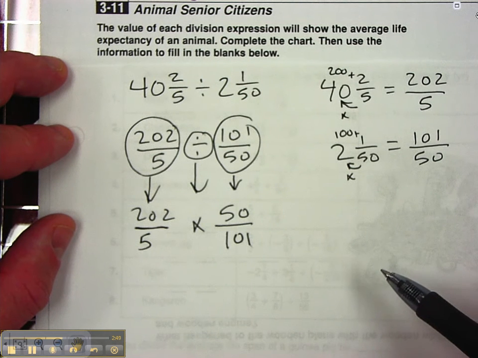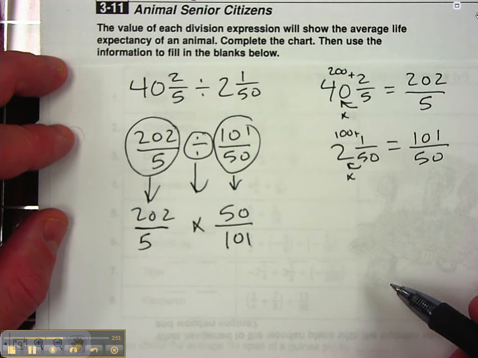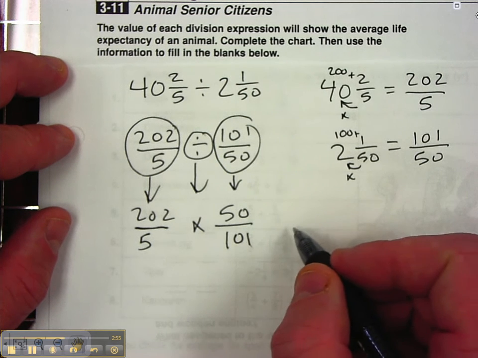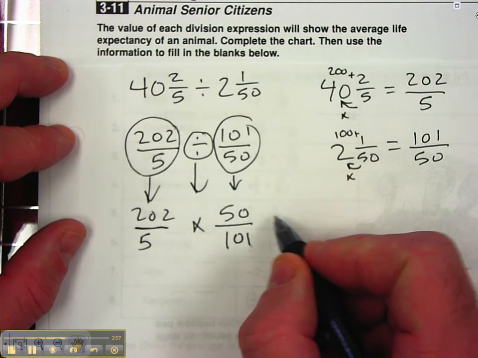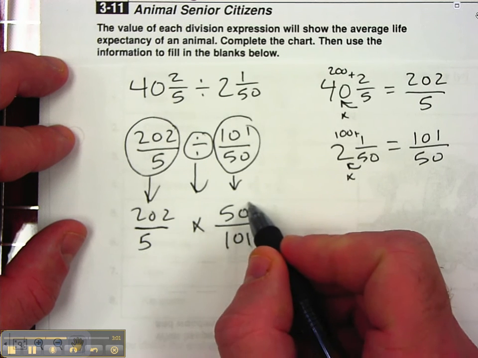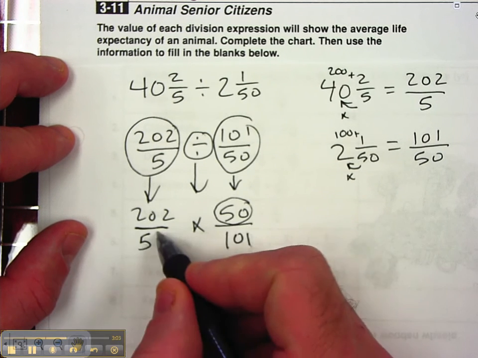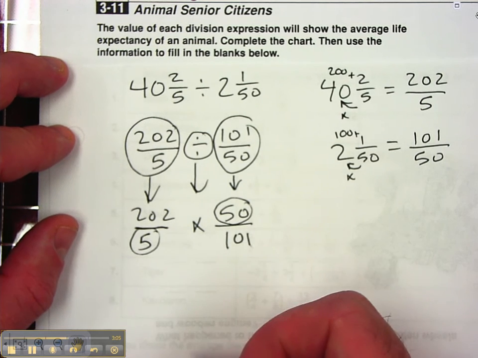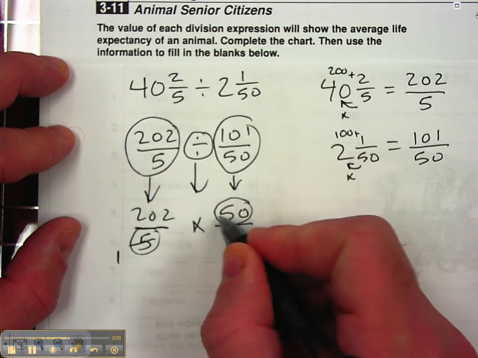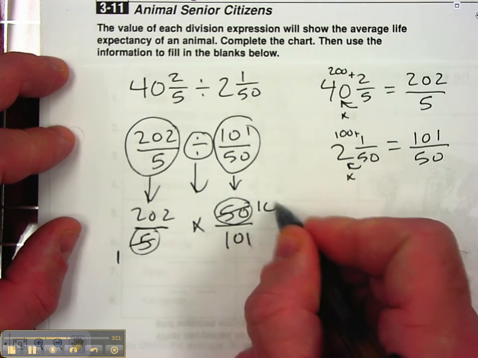Now we could just multiply across. Multiplying fractions, that's no problem. Top times top and bottom times bottom. But looking at these fractions, I think it's going to be a lot easier if we simplify before we multiply. So 50 and 5 have a common factor of 5. So dividing by 5, 5 divided by 5 is 1. 50 divided by 5 is 10.